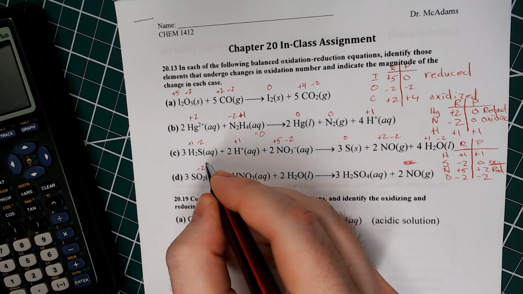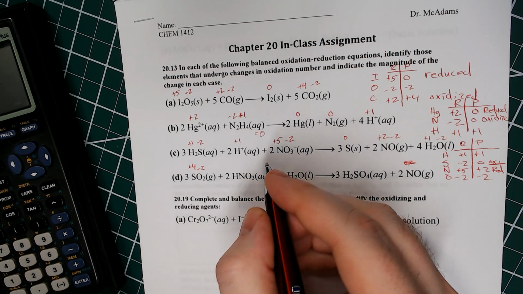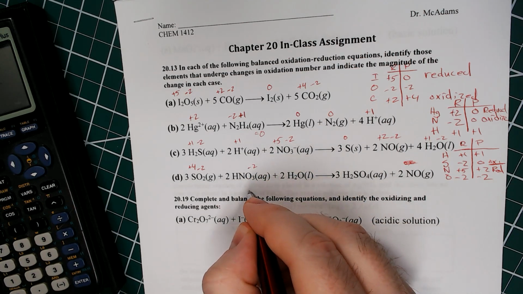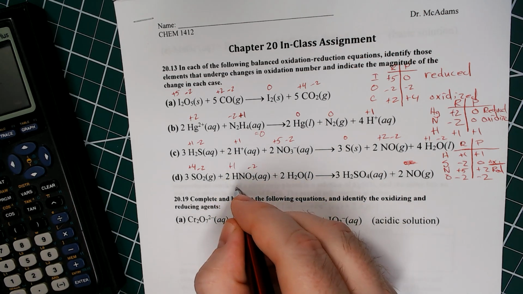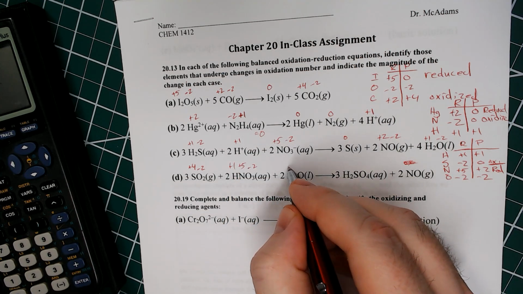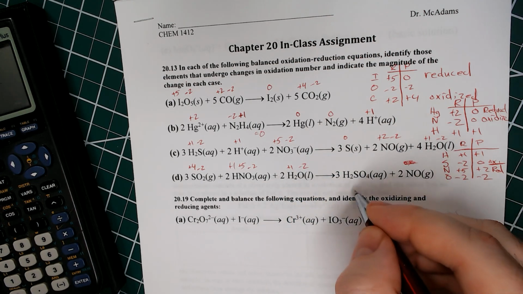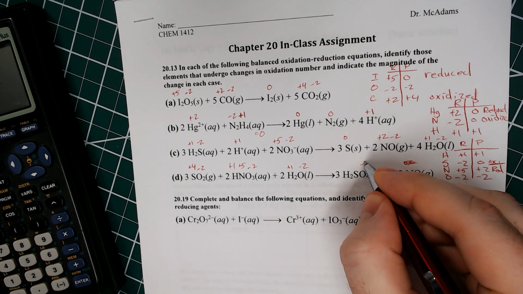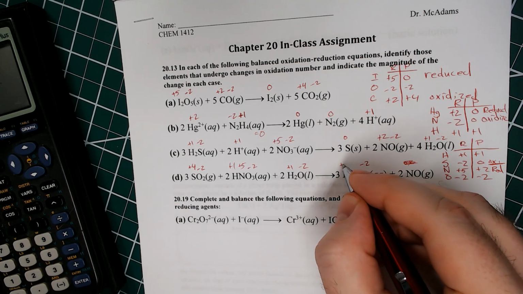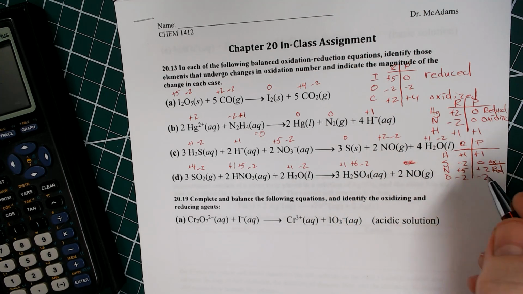All right, finally on this last one, we've got sulfur dioxide. So -2 for the oxygen, +4 for sulfur. Here's nitric acid, -2, that's -6, +1, +5 for the nitrogen. Water, +1 for hydrogen and -2 for the oxygen. Here we've got sulfuric acid, -2 for the oxygen, +1 for the hydrogen. That gives us a +6 for the sulfur.